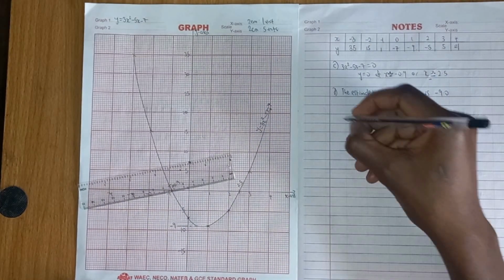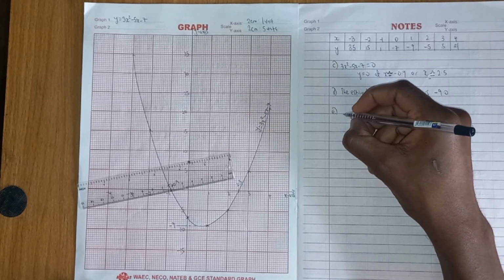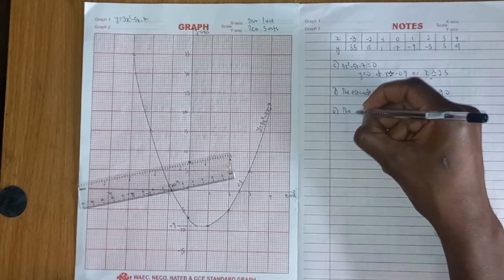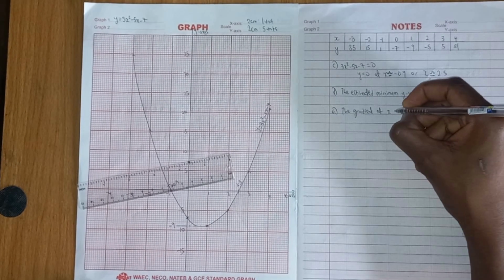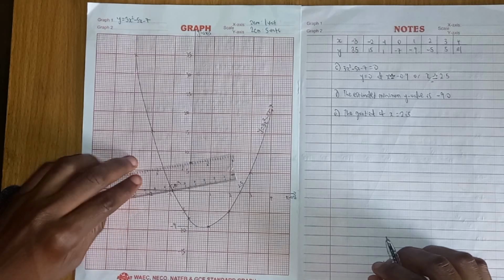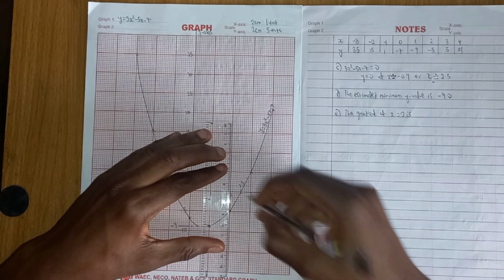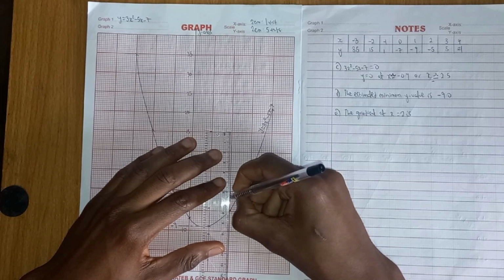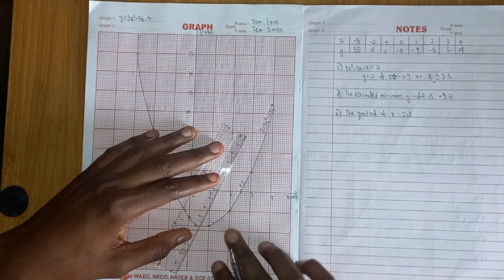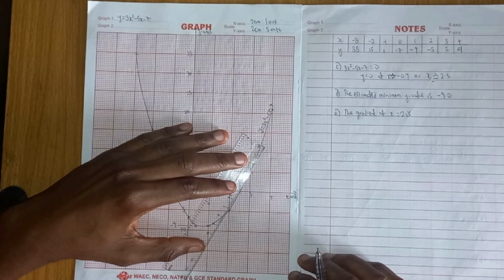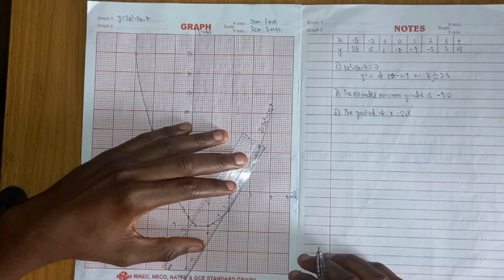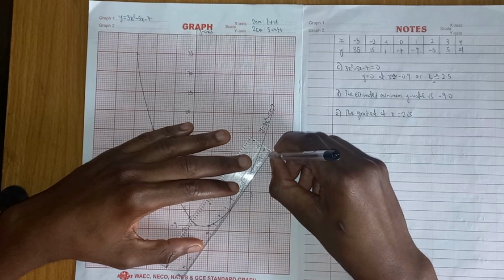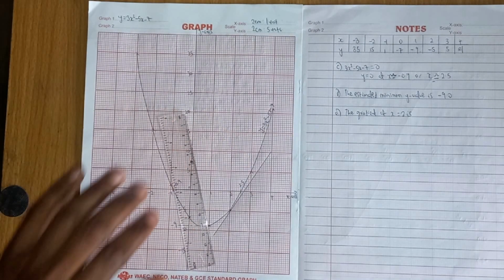Then part E says that from the graph, we should find the gradient at x is equal to 2. So we point this down to this point here. This is point 2 at x is equal to 2. So we drag it down to where it touches the curve, and at that point, we draw a tangent. A tangent is like a line that touches the curve. So just draw a tangent. Great. So this is how we solve it.